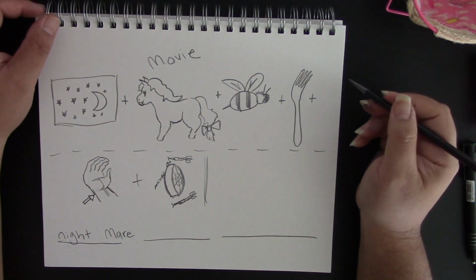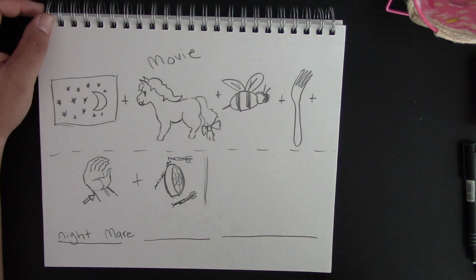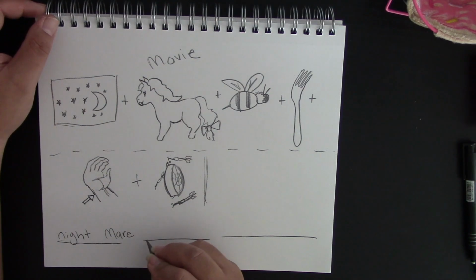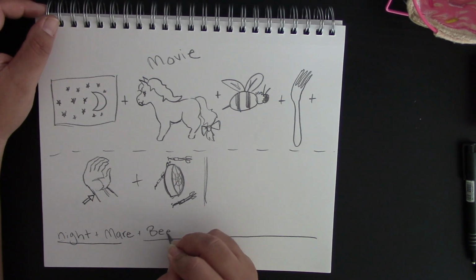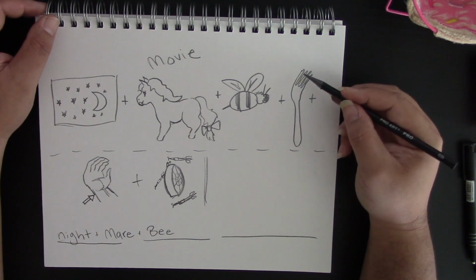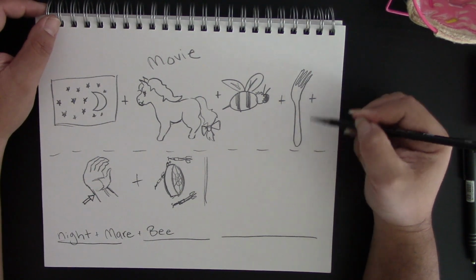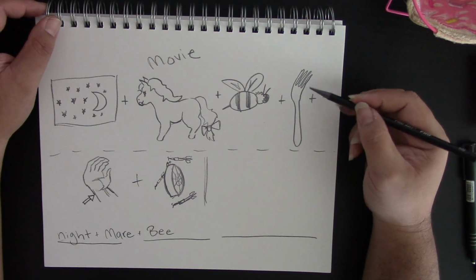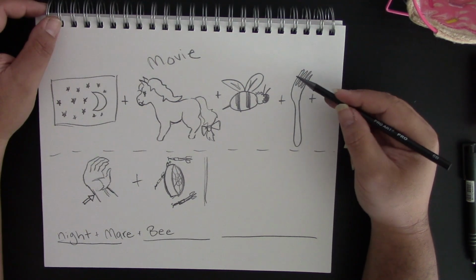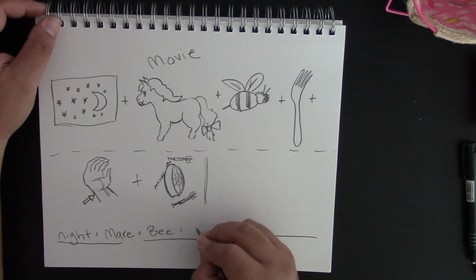This picture is of a type of insect. What kind of insect is that? It's a bee. Buzzing bee. This picture is of a utensil that you use to eat. What do you think that is? It's not a thing you use in the hay. You use this to eat, and it's called a fork.